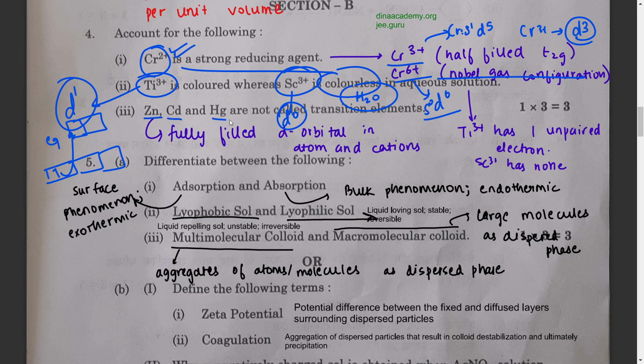Zinc, cadmium, and mercury are not called transition elements. A classic, easy question. They are not called transition elements because in the atoms themselves and in the common cations, the common oxidation states, they have a fully filled d orbital, d10. The only exception to this rule is Hg+, but since it's a very rare oxidation state, we just don't consider it.